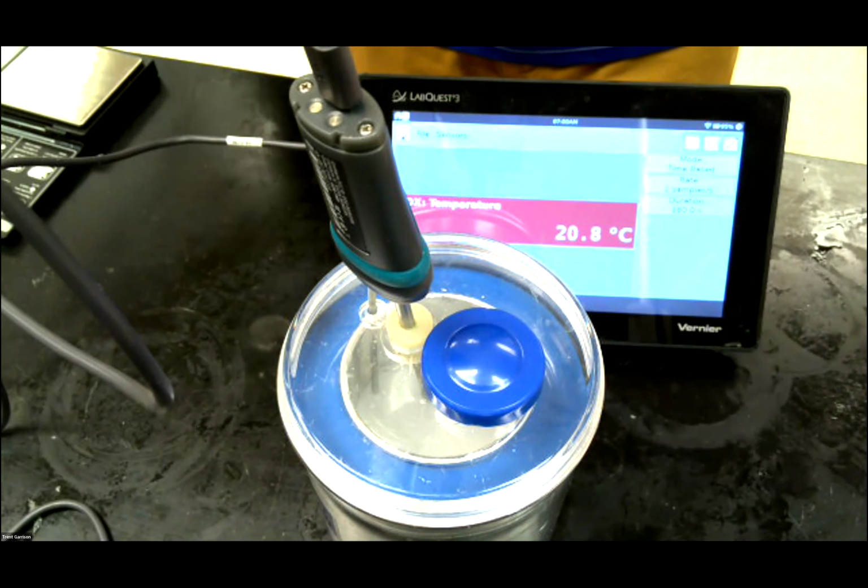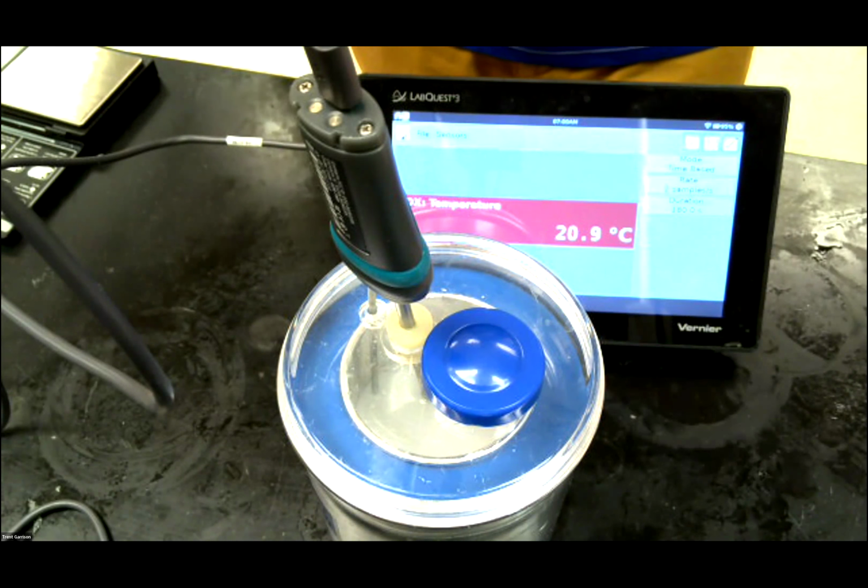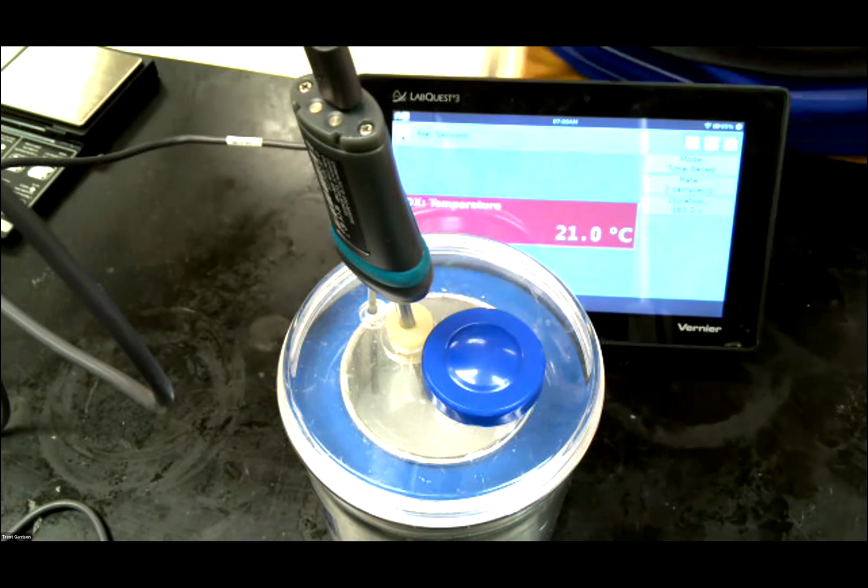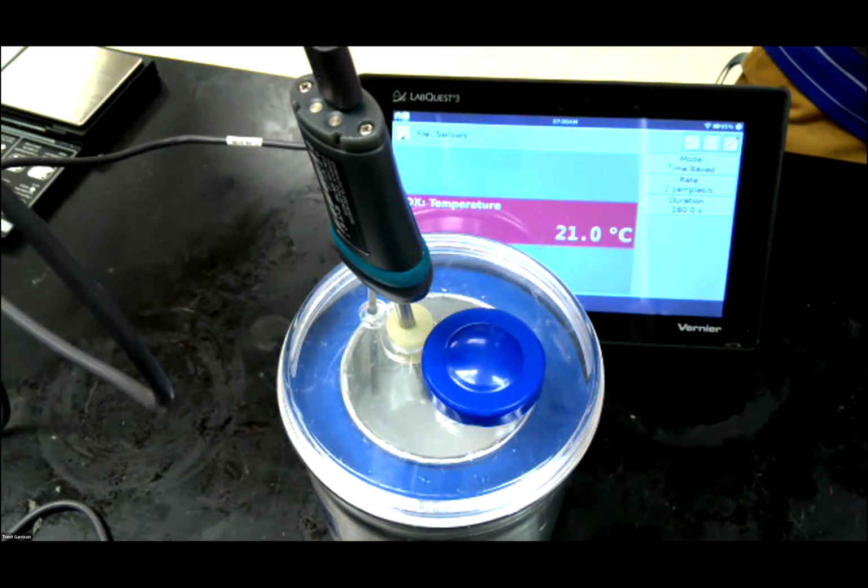So it looks like it's going to hit equilibrium here at about 21 also, maybe. Let's see if it hits it. 20.9. Nope, it did hit 21.0. Okay, so that's where we're going to take it.